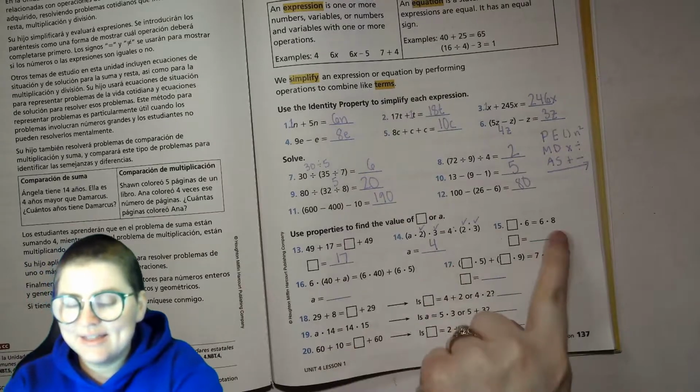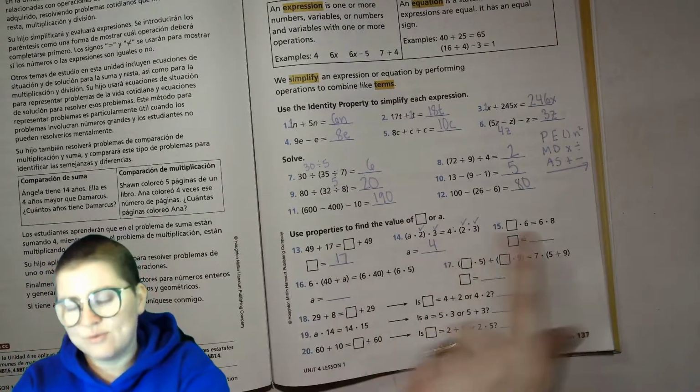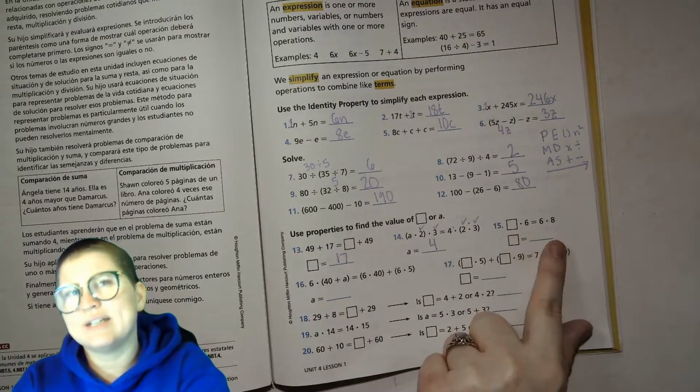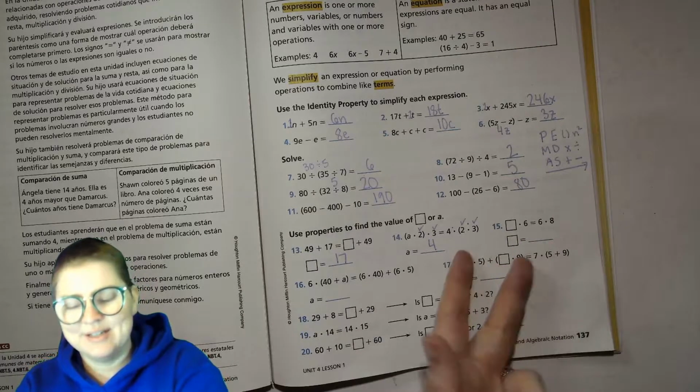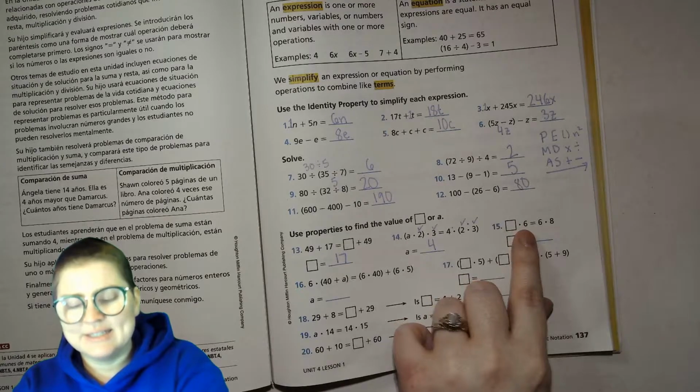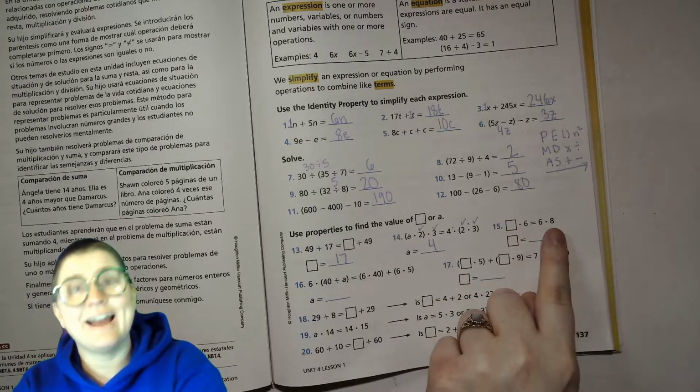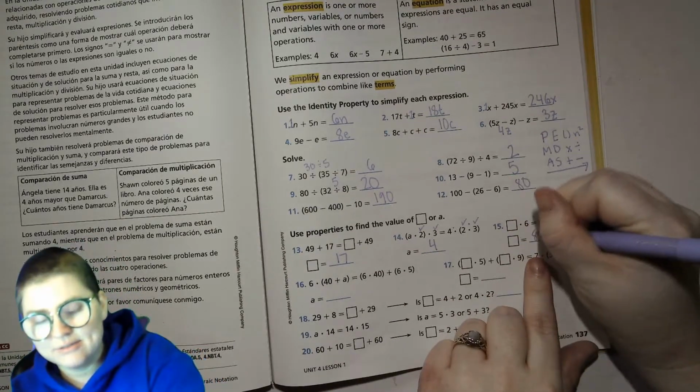Okay. This one's really similar to this one over here. See if you can figure it out. What does that box have to be because of the commutative property? Well, box times 6 equals 6 times 8. So 8 has to be what box is, right? Same amount.